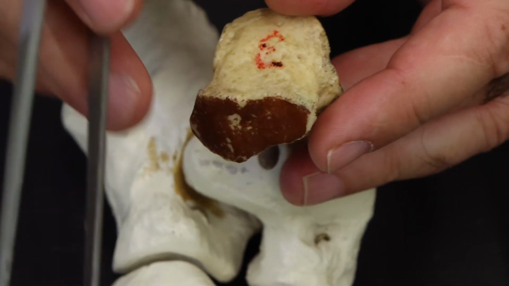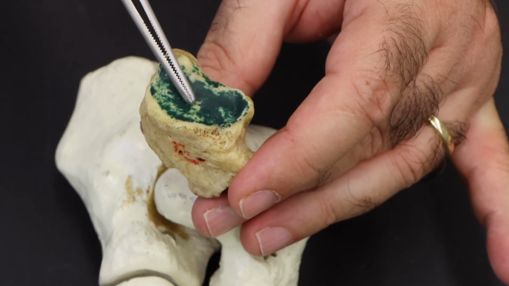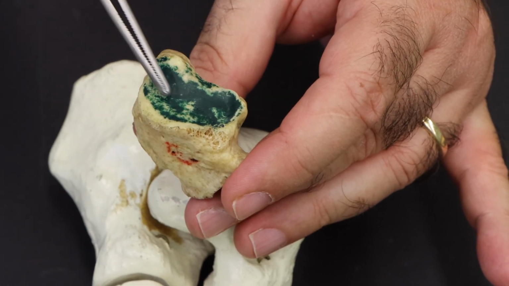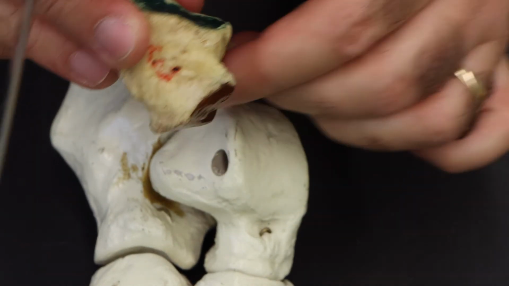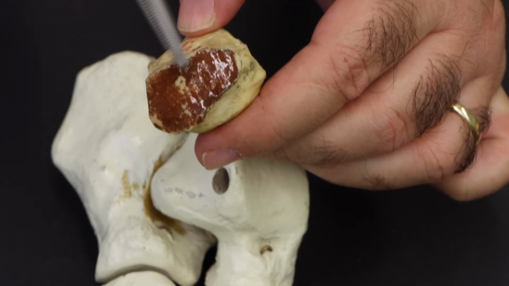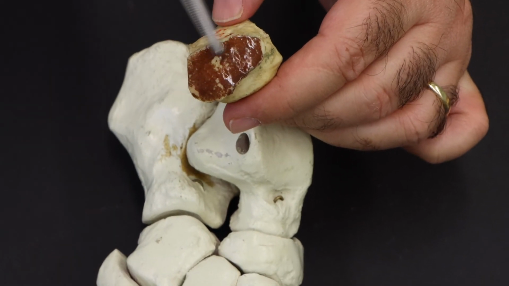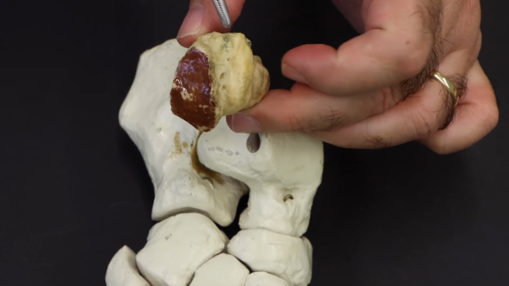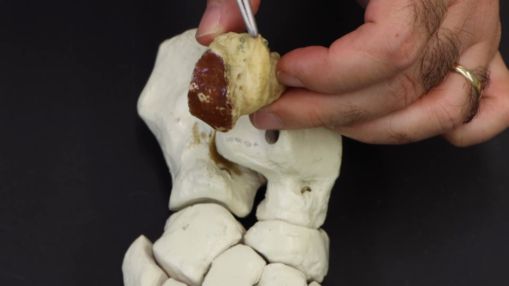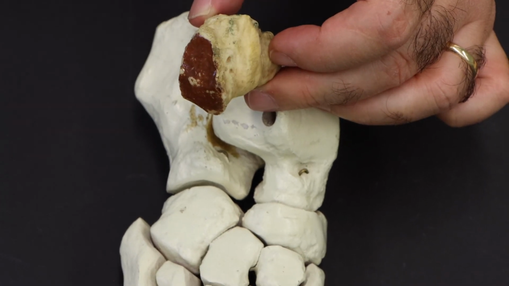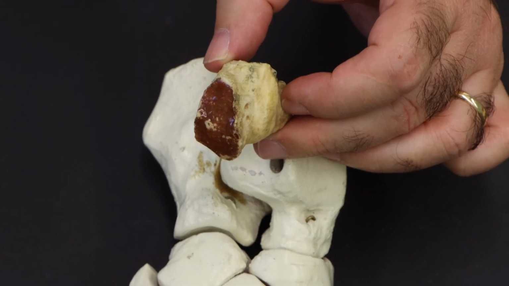So the important landmarks of the cuboid bone: the articular facet, which is the calcaneal articular facet, which is proximally articulated with the calcaneus, and the two articular facets for the articulation with the base of the fourth and fifth metatarsal bones. At the plantar and the lateral side we have a tuberosity, and in front of the tuberosity is the groove for the tendon of the fibularis longus muscle.